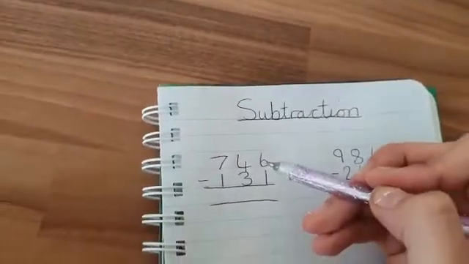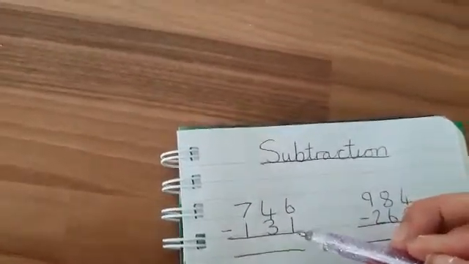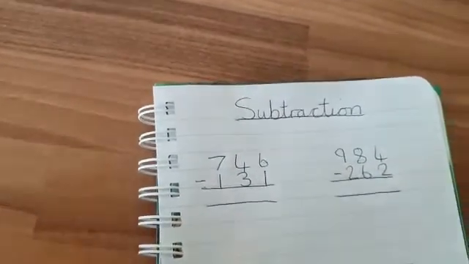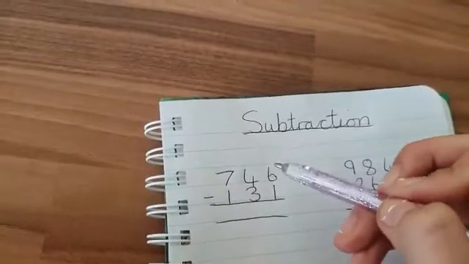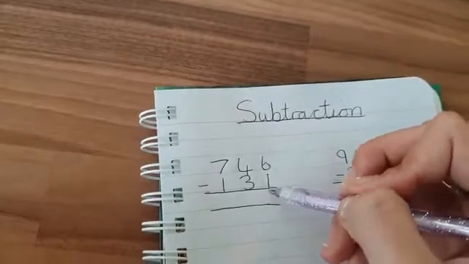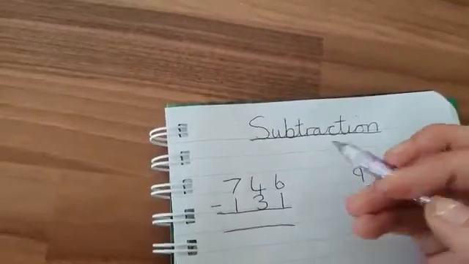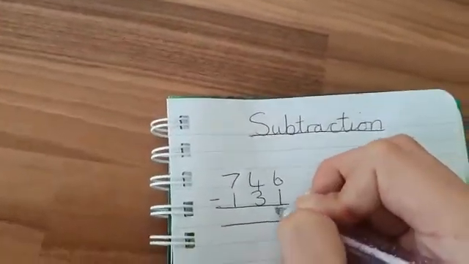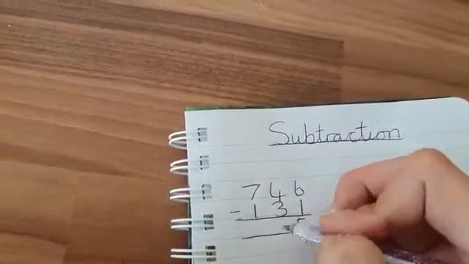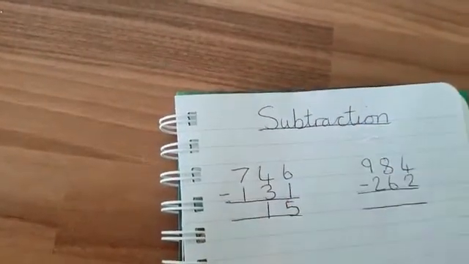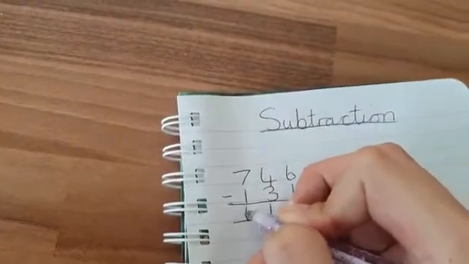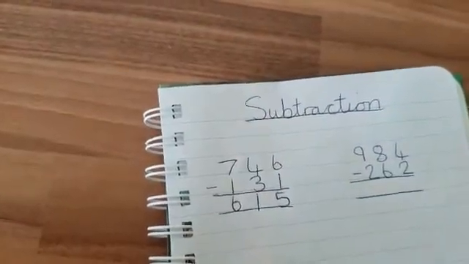My first one is 746 take away 131. You can see the smaller number always goes underneath. When I'm subtracting in columns or adding in columns, I always start on the right hand side. So I'm going to start with this column here. 6 take away 1 is 5. My answer goes underneath here. 4 take away 3 is 1. My answer goes underneath. 7 take away 1 is 6. And my answer is 615.